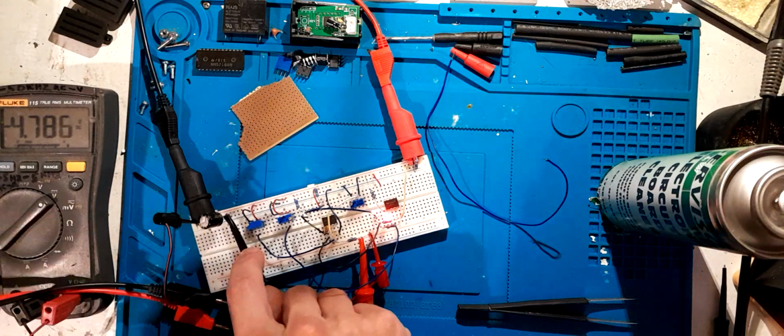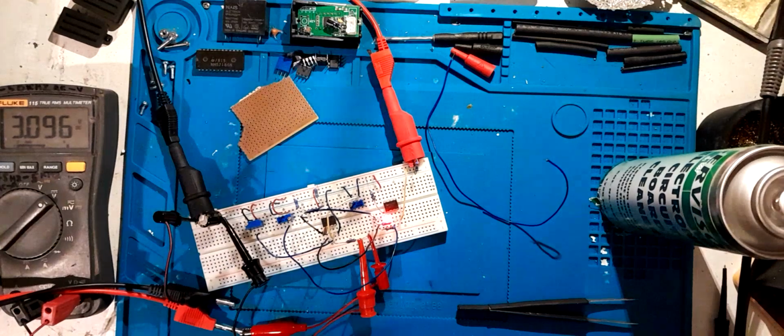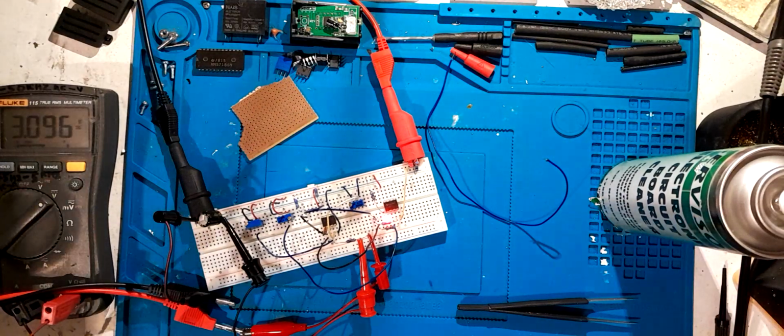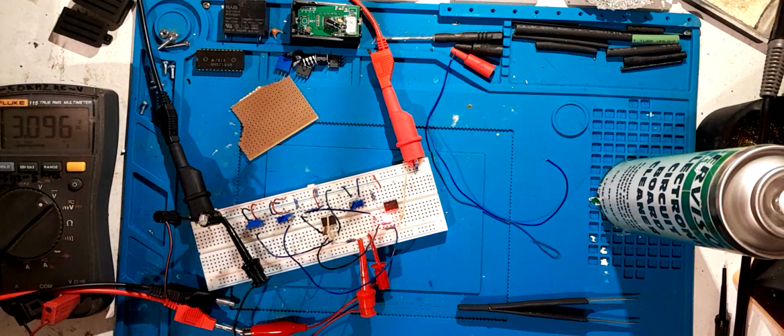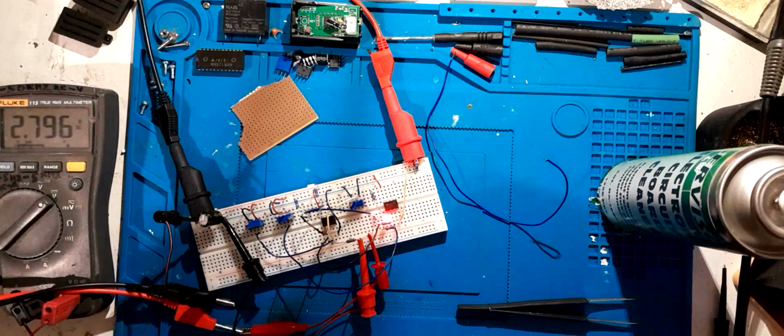Oh, I clicked the positive. I was looking at my battery voltage and it was way too high. I was like, what the hell? Alright, so let's see how stable it is now. Okay, now it's not turning off. Something's not right.